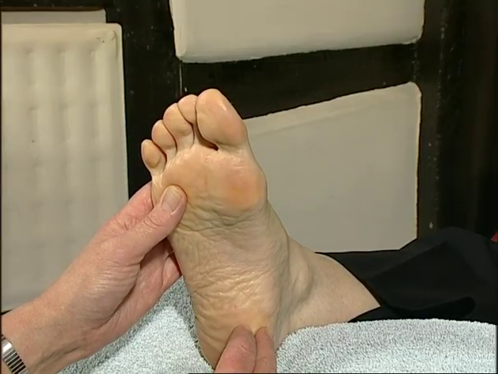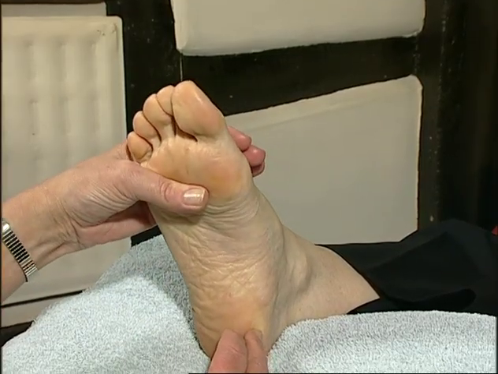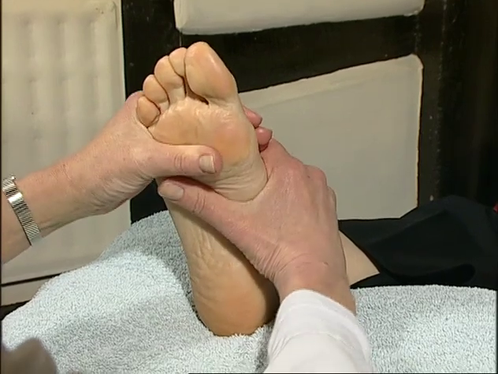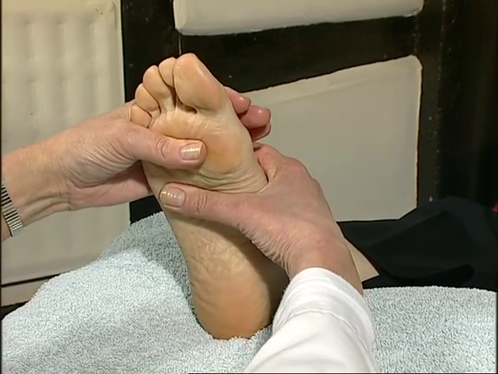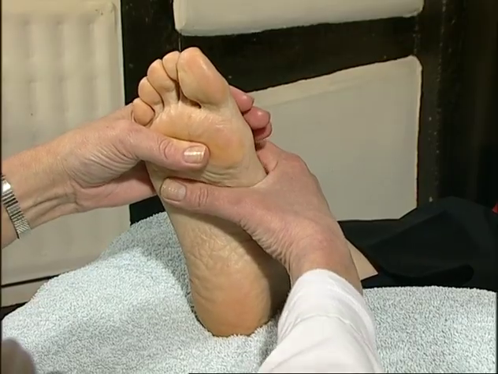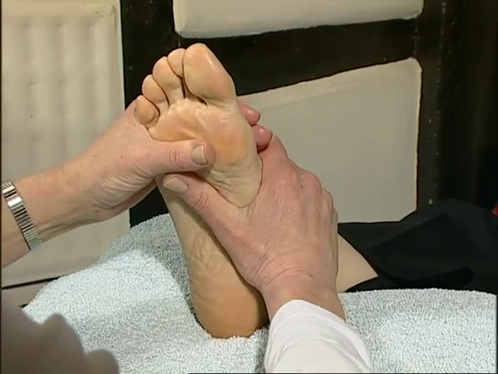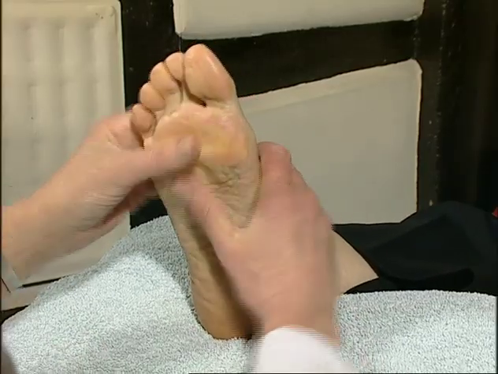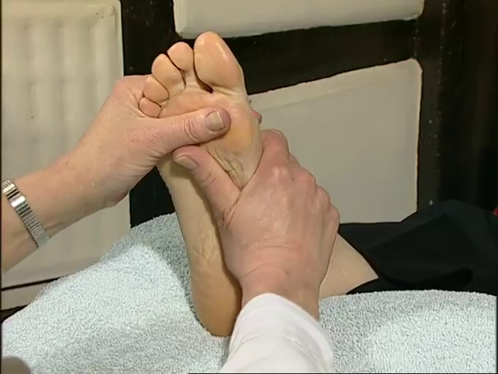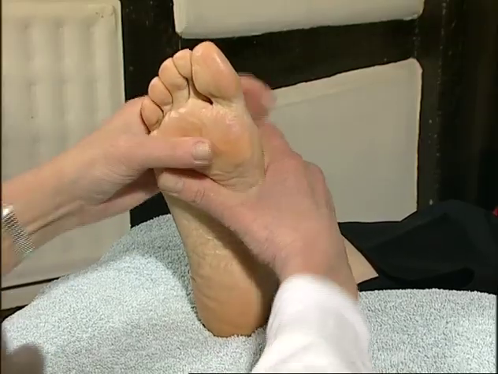Then a ringing action. Place the fingers on the top of the foot and the thumbs underneath. Have the left hand around the little toe, the other hand beneath. And just ring the hands away from each other. It's like spreading out the bones in the foot, giving some breadth to the foot.